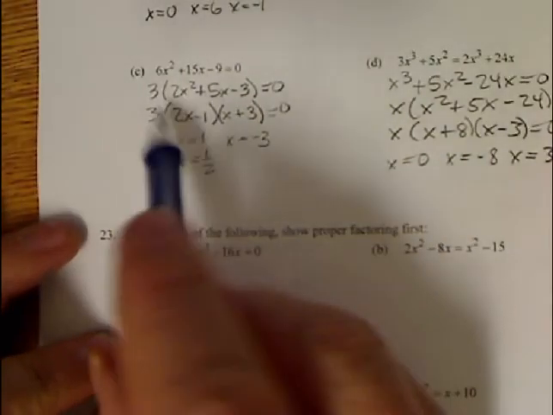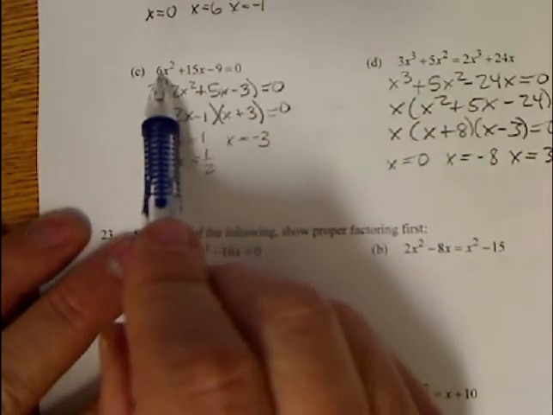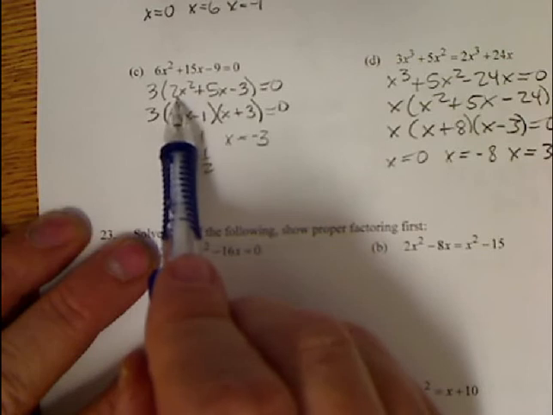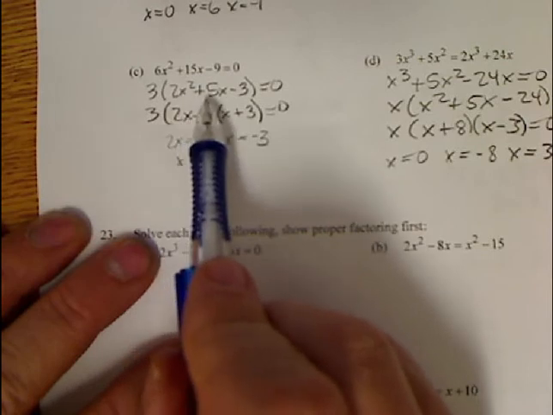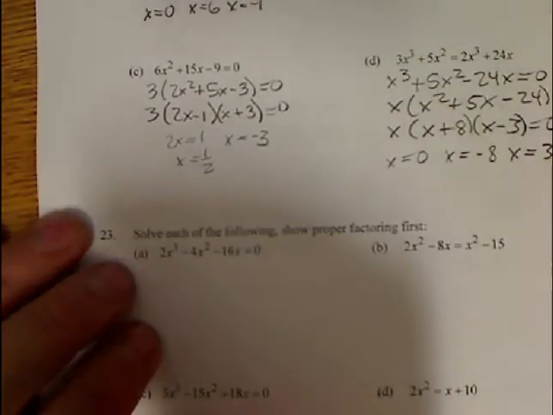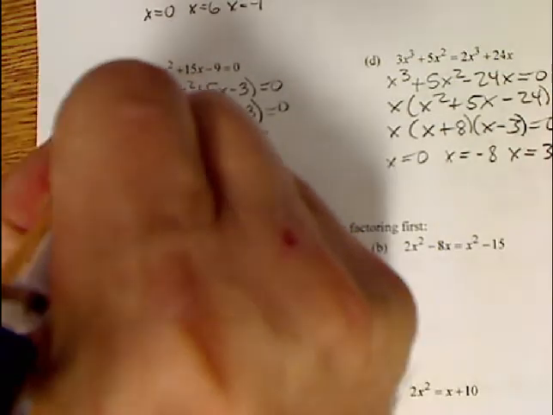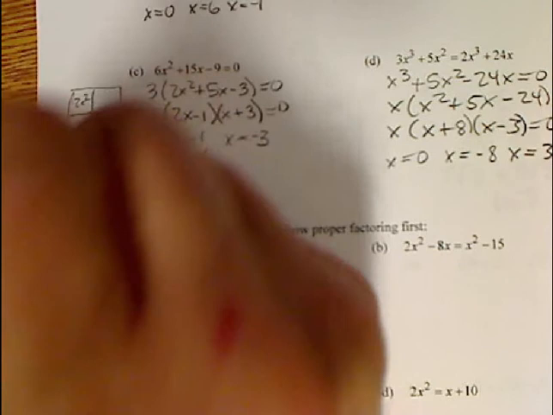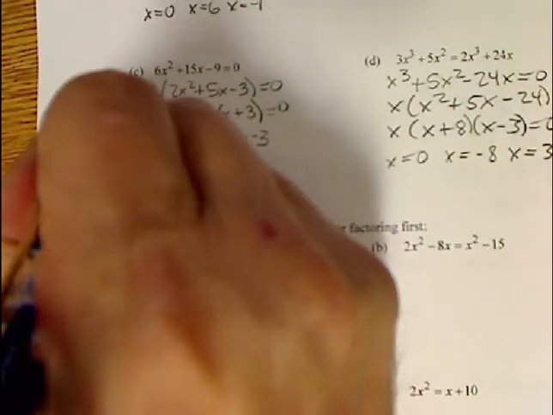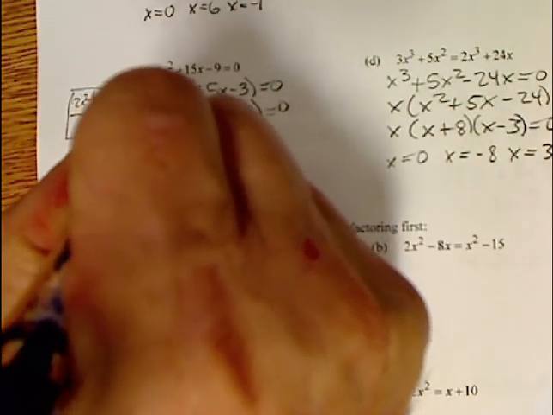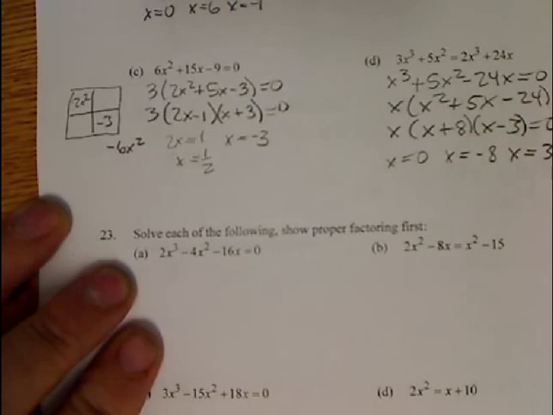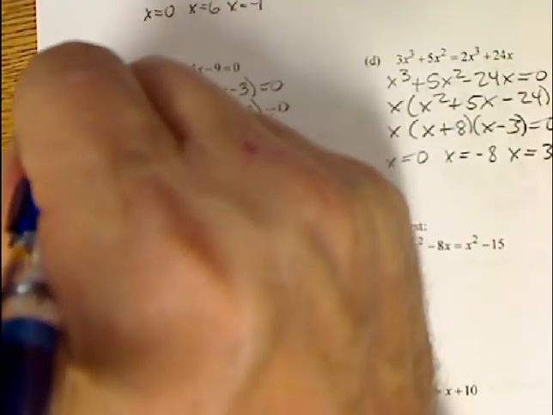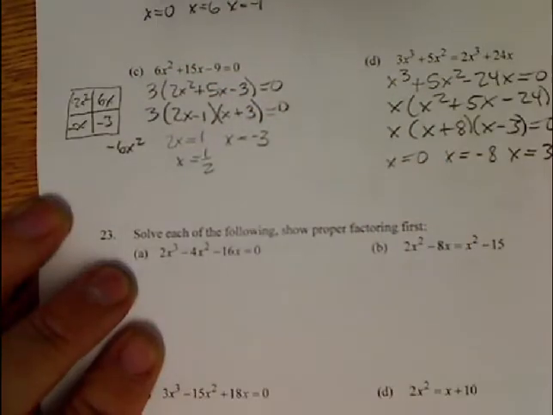First step, I'm going to factor out anything I have in common. So I factor out a 3. This leaves me 2x squared plus 5x minus 3. Then, if you need to, do a little side problem. Make a little rectangle. 2x squared. Put negative 3 here. I need two numbers that multiply to give me negative 6, but add to give me positive 5. So positive 6 and negative 1 would do it. So 6x and negative x.